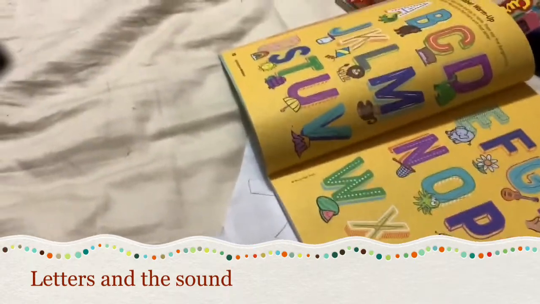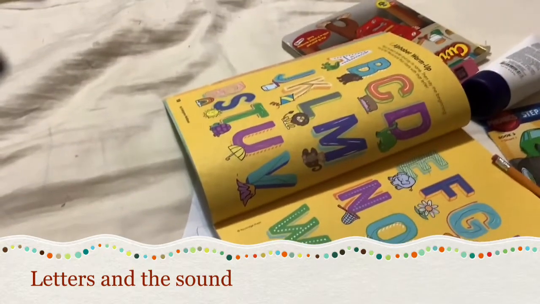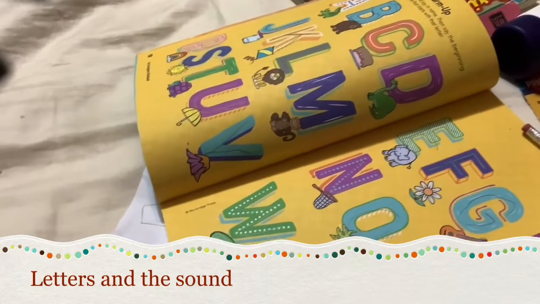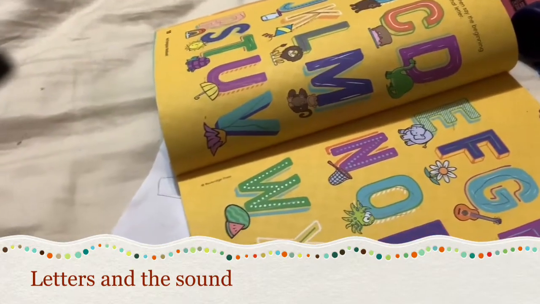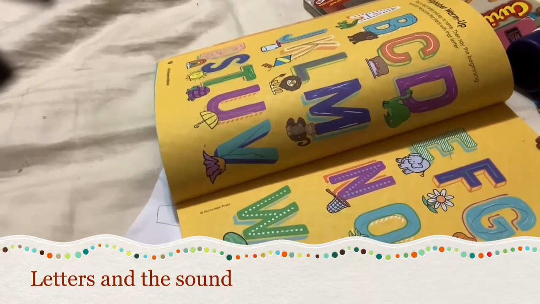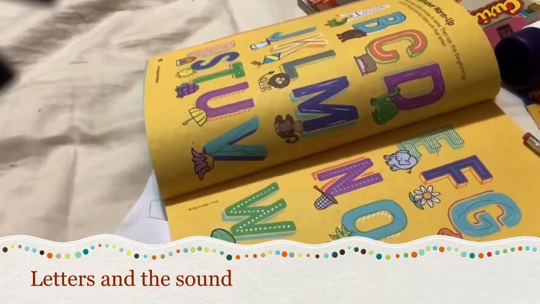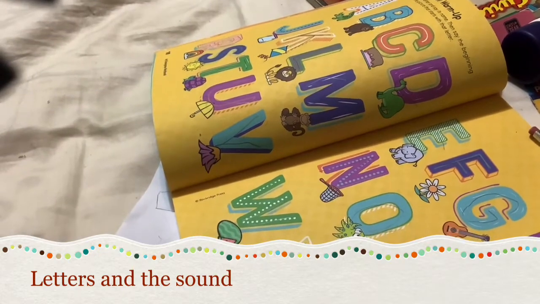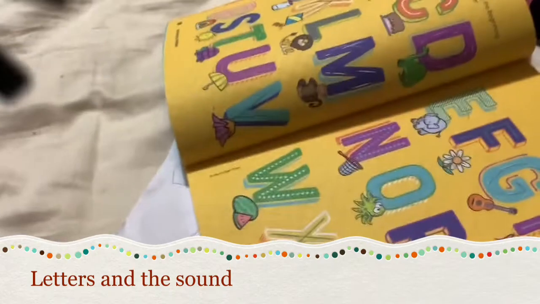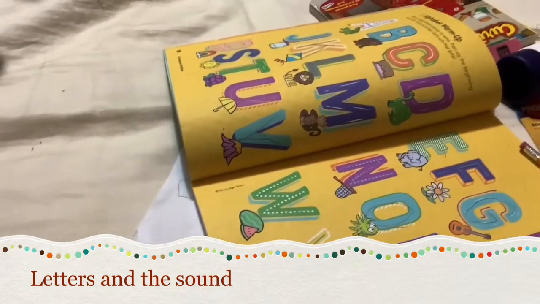B. B. Hop like a frog. B is for what? B is for... You have to hop like a frog after saying the name. What's the sound of that one? D. D is for what? Dinosaur.